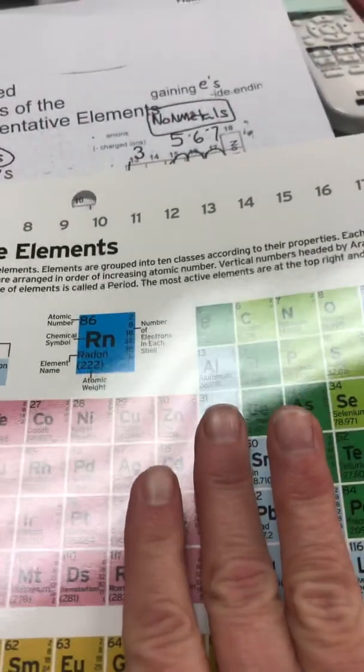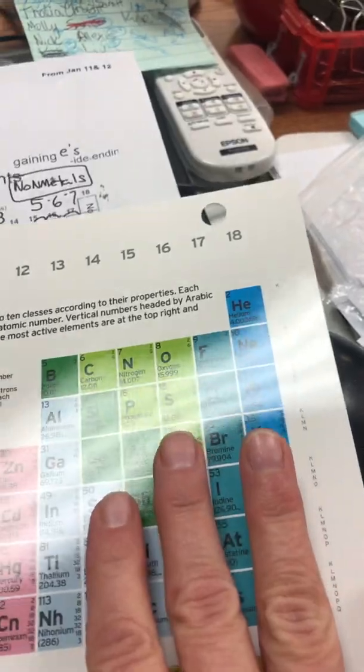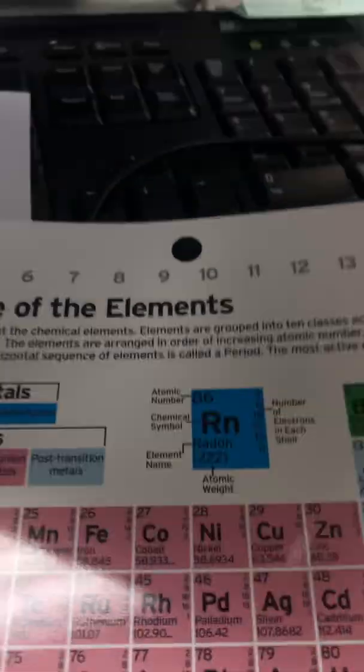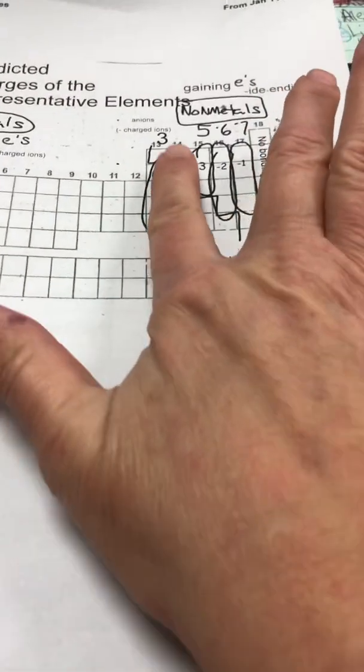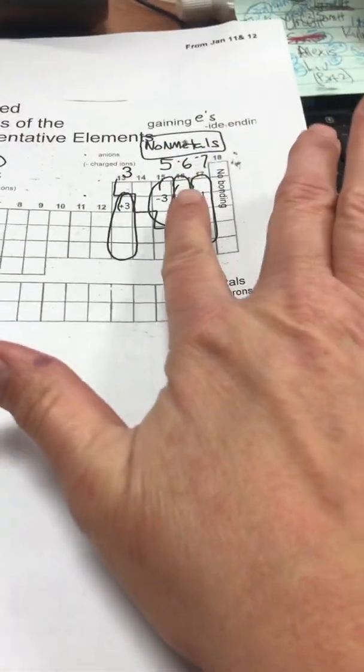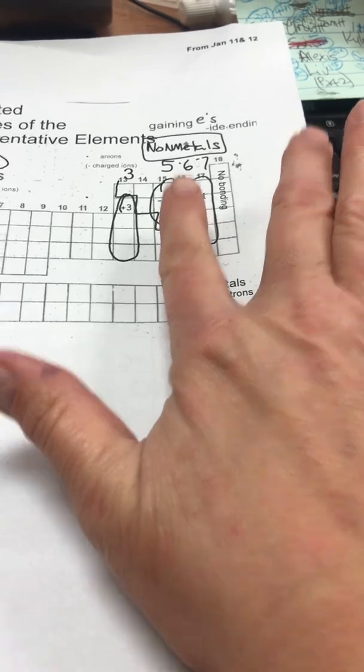I'm going to go ahead and jump down to a more complicated one with aluminum. We're going to try aluminum in group 13 and sulfur in group 12, okay? So we want to note how many electrons they have. For aluminum has 3 dots and sulfur is going to have 6, okay? So let's write that down.